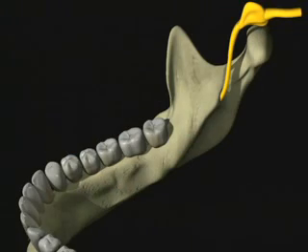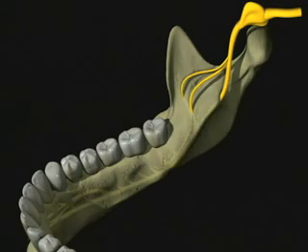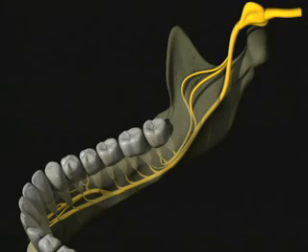Accessory innervation may originate from several sources. The inferior alveolar nerve may give off branches anywhere following its exit from foramen ovale. These accessory branches can enter the mandibular canal through any of the foramina on the medial aspect of the ramus, usually near the coronoid process. This particular route often innervates the second and third molars.